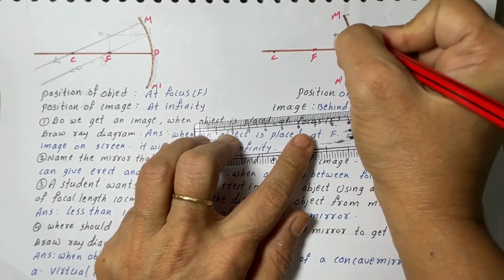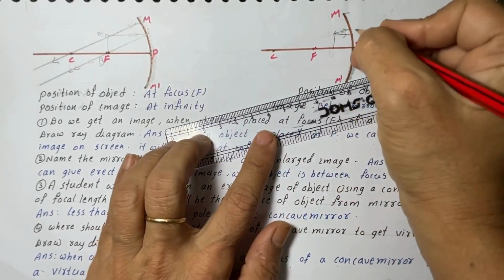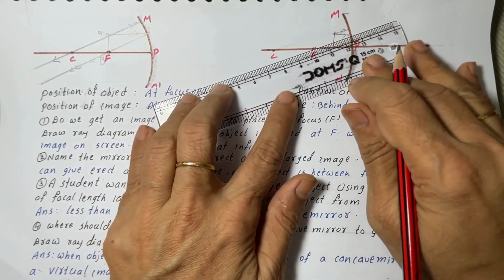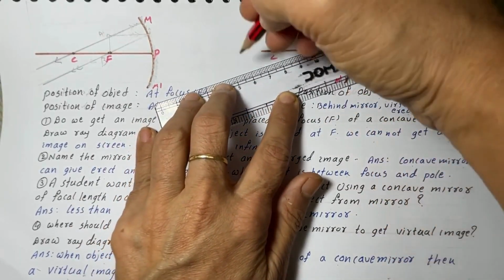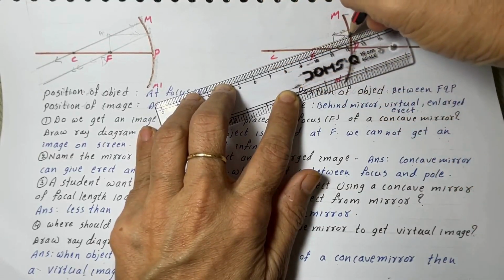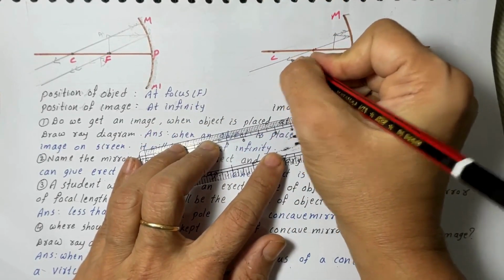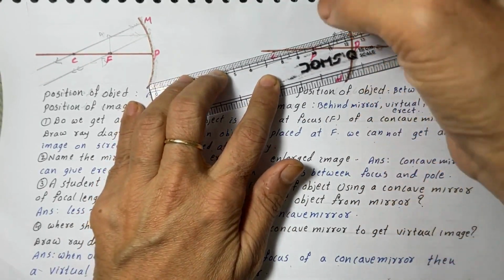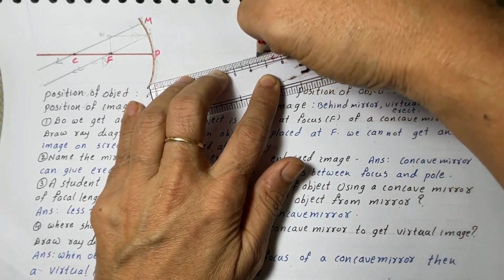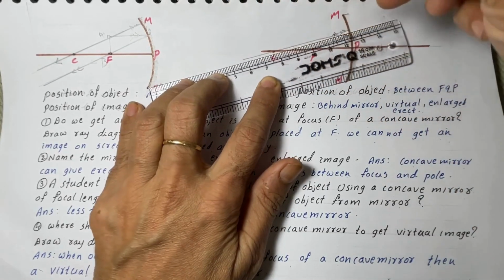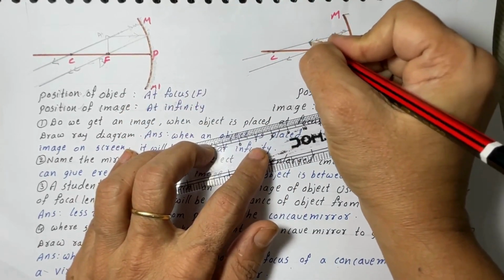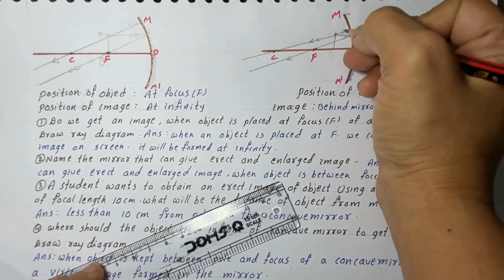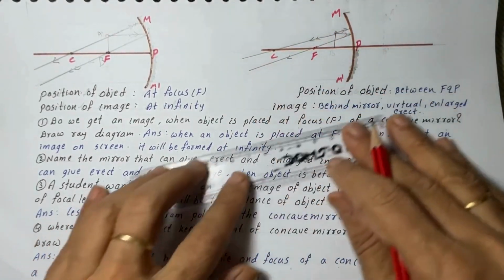The ray parallel to the principal axis passes through the focus after reflection. The other, directed towards the center of curvature, retraces its path. So these rays cannot meet in front of the mirror.